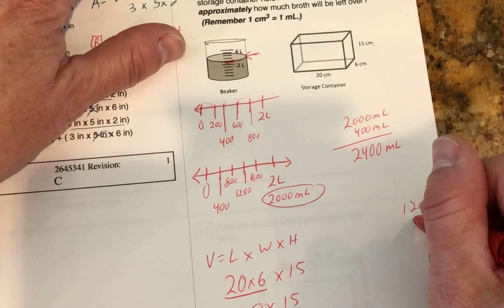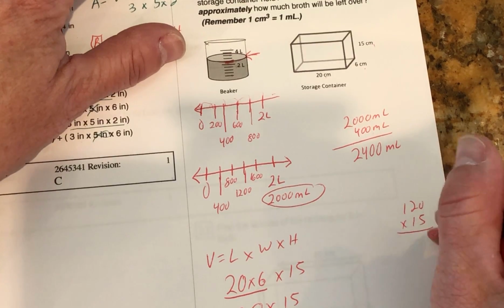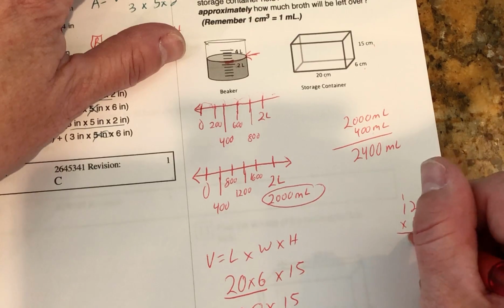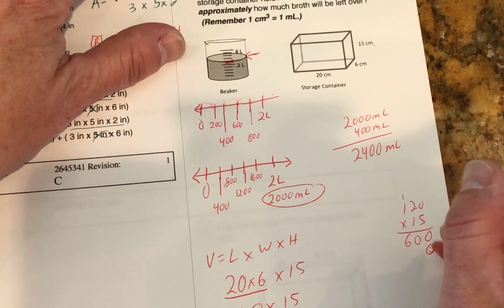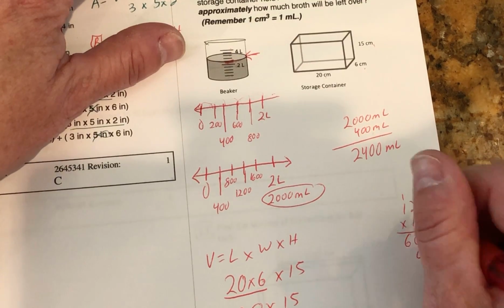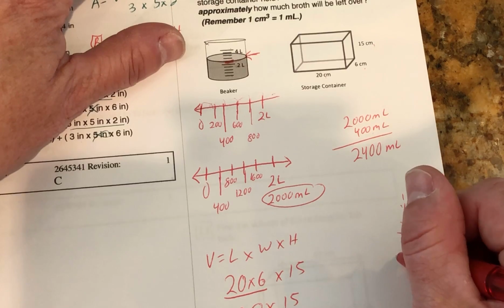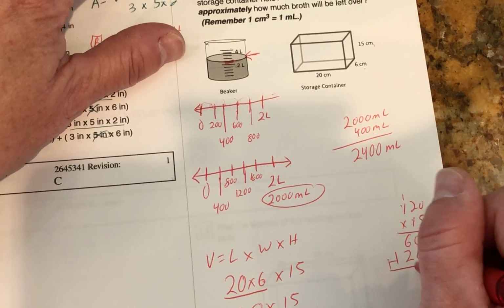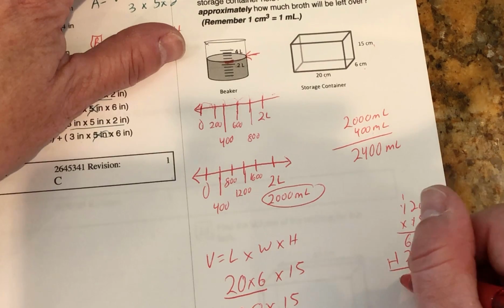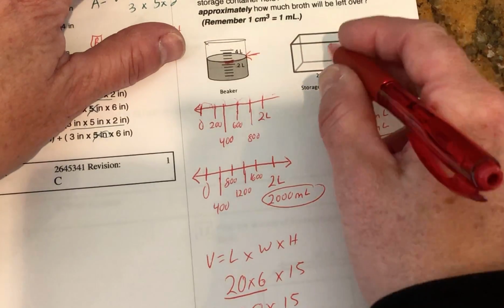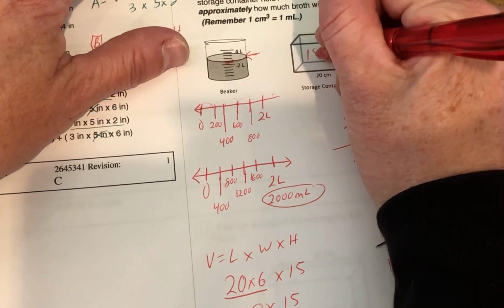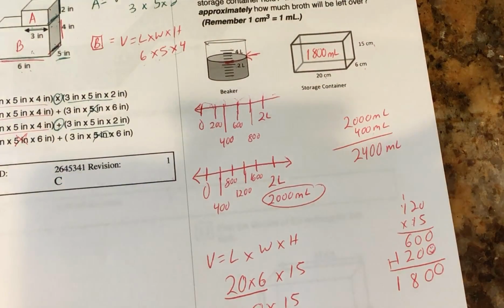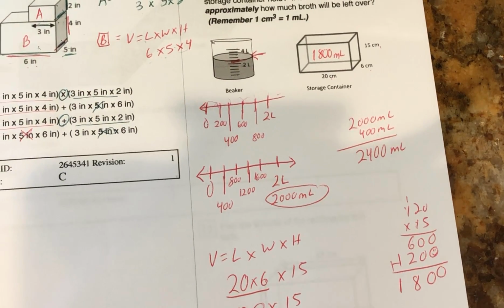So 120 times 15, you probably don't have memorized, nor should you. That'd be 5 times 2 is 10, carry the 1. 5 times 1 is 5, plus 1 is 6. This is your placeholder. 1 times 0 is 0. 1 times 2 is 2. 1 times 1 is 1. So the volume of this can hold 1,800 milliliters, not liters, milliliters. So it can hold 1,800 milliliters.